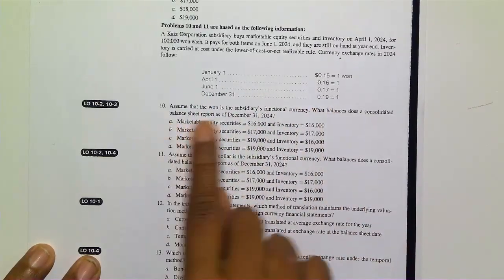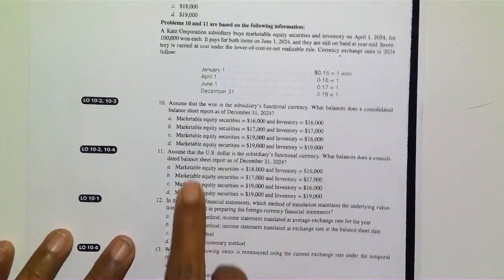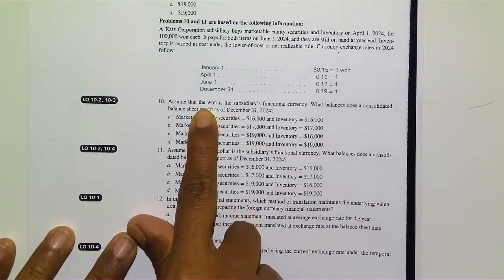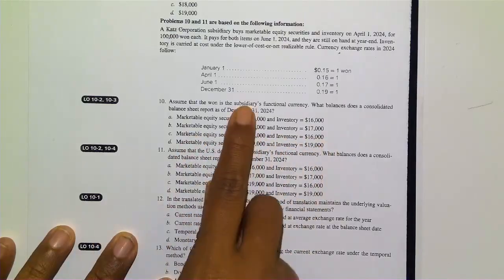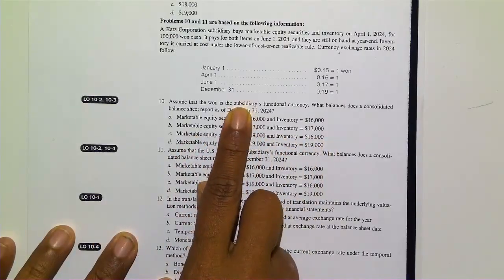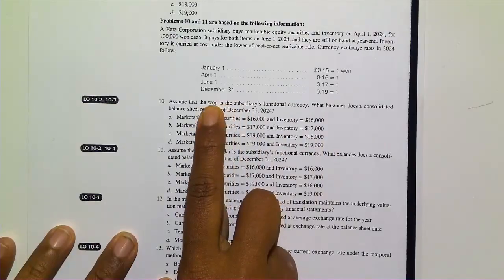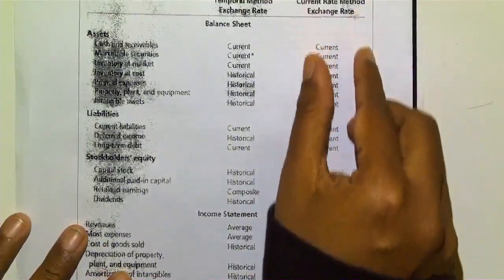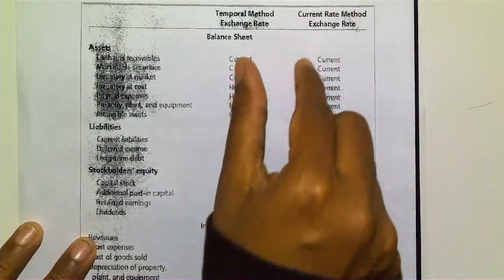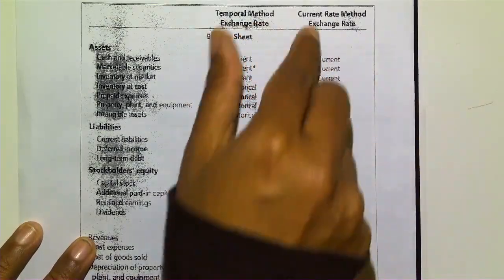Now, number 10 says that your subsidiary's functional currency is won. What will be the converted number? First, you have to decide, if they are using won, then what method. Then you have this cheat note. Either you're going to use the temporal method or the current rate method.